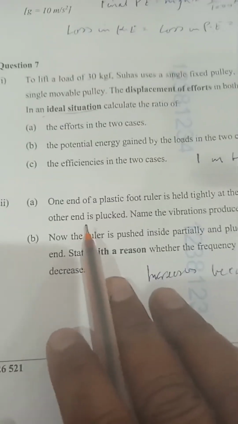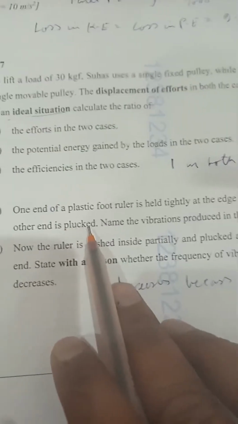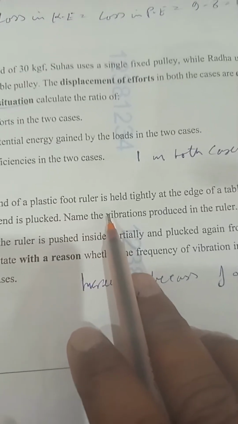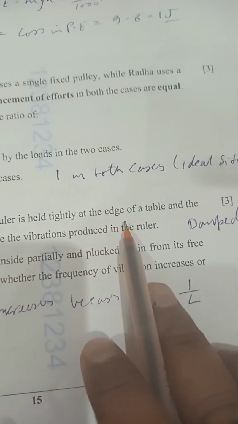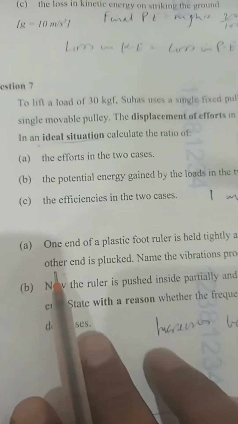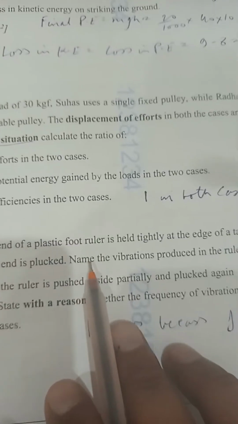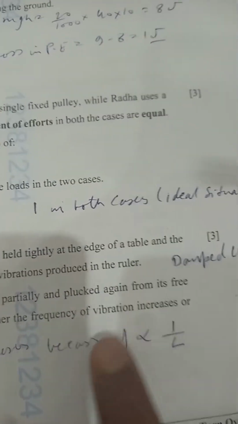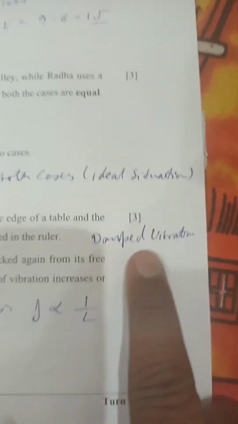Now second part. First, one end of a plastic foot ruler is held tightly at the edge of the table and the other end is plucked. Name the vibration produced in the ruler. Obviously damped vibration. Okay, it will be damped vibration.